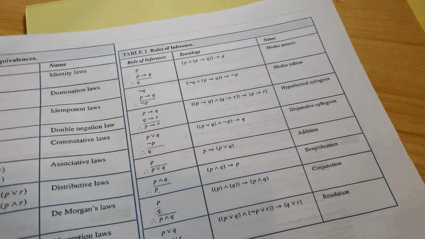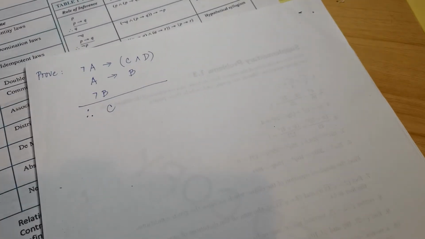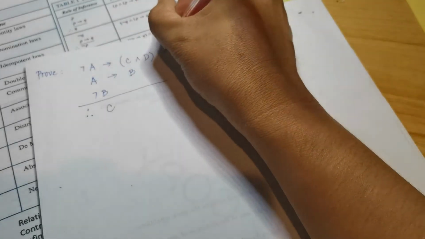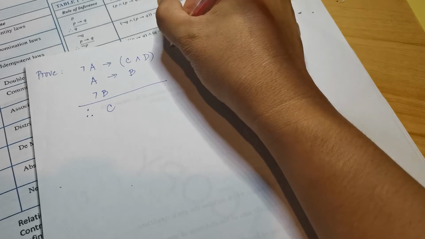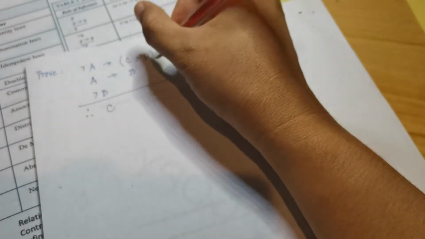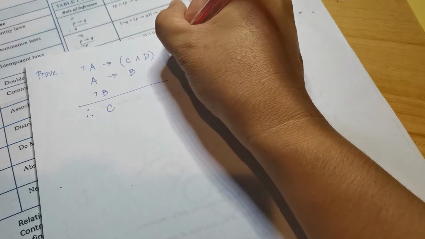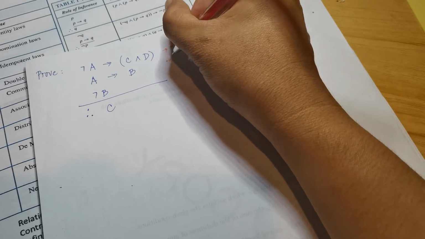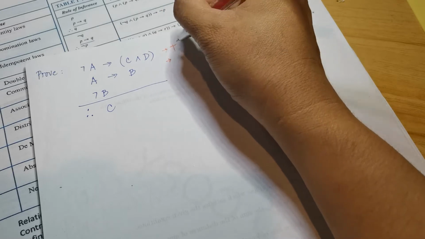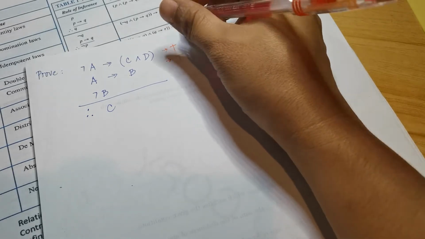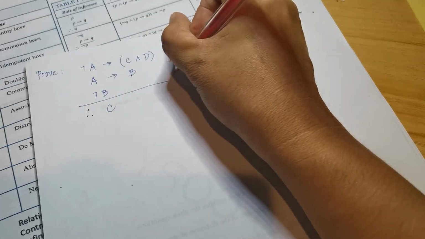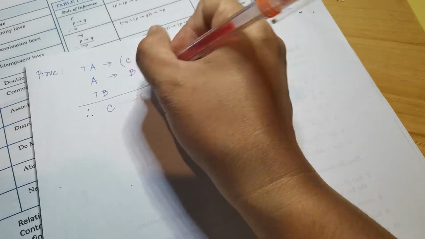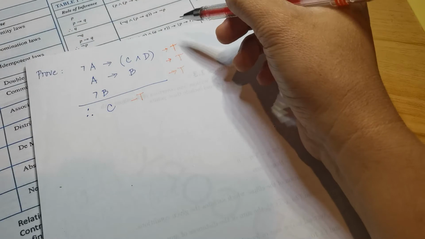Okay, so let us go on. Let us have our first example. If we have here not A implies both C and D, and we consider this as a true statement or a tautology, and if we also have here a proposition or premises, and we also know that this is true, or it is also a tautology, and this is also a true statement, then we can also conclude that this is true. Okay, but it requires some proofs.